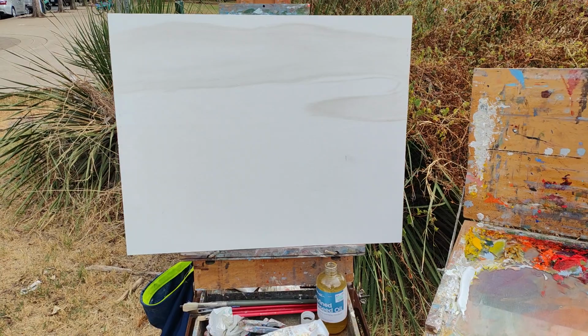And then some really dark sections right in here. Okay. Use that same mixture. I'm just going to go in. And some of this.